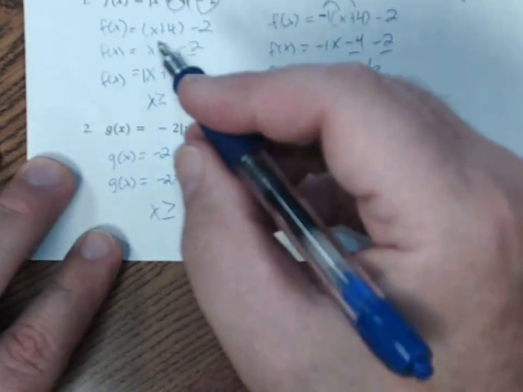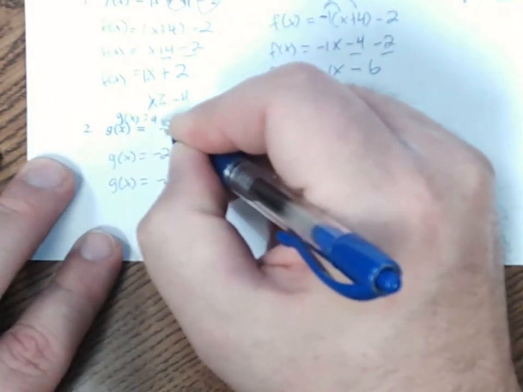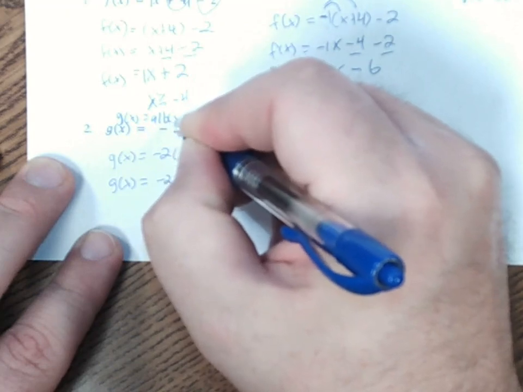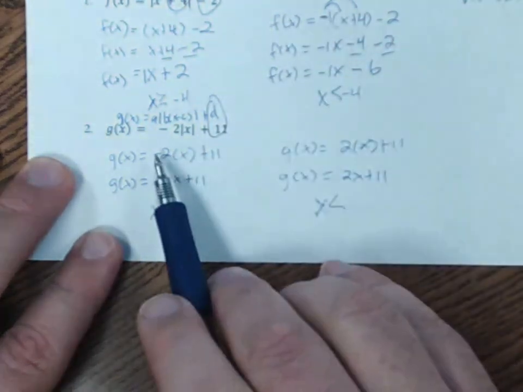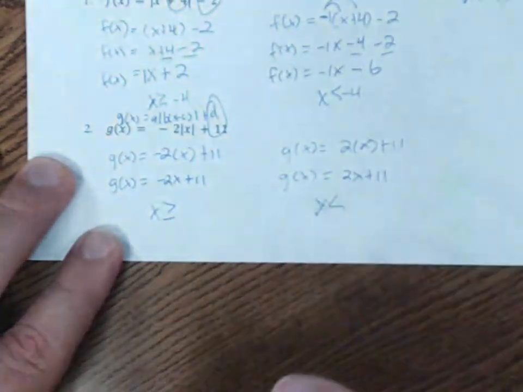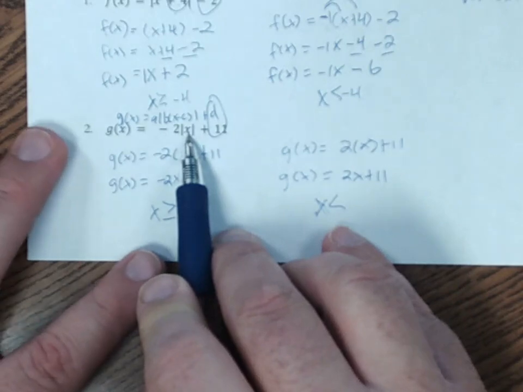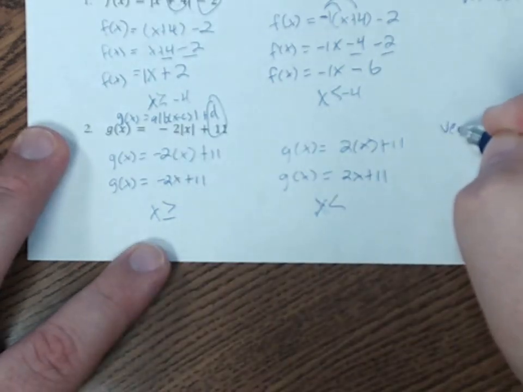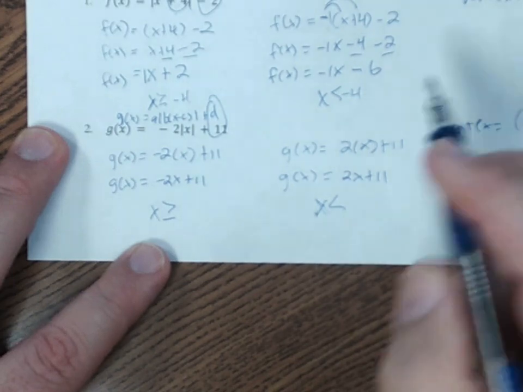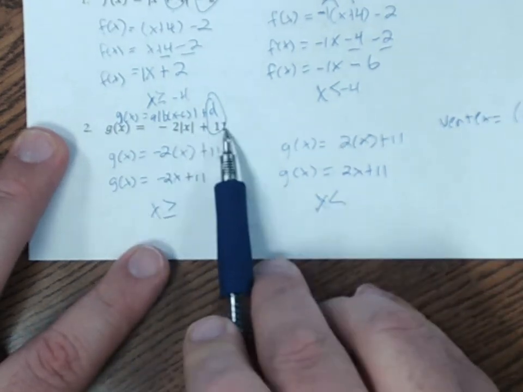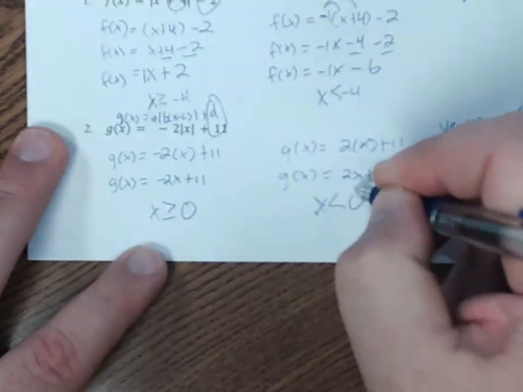Please note, there's no c value in here, right? If I write the equation, I got g of x equals a times the absolute value of b times x minus c plus d. I certainly have a d value here. And my a value would be -2. I'm not really concerned about that because I need c and d for my vertex. There's nothing in here. What number means nothing? That would be 0. So my vertex would equal 0, 11. C value is 0, D value is 11. And again, I want to focus on this. So I'll put that here and here.